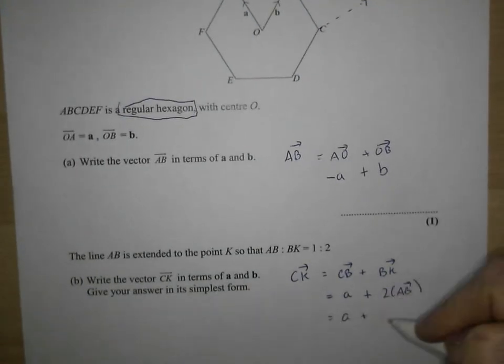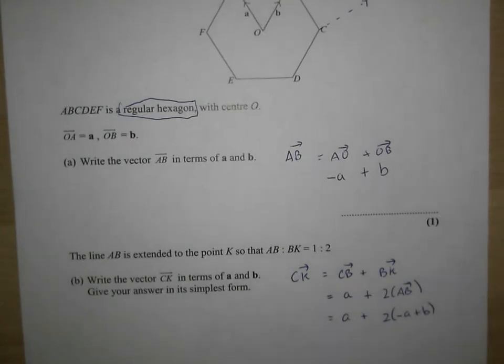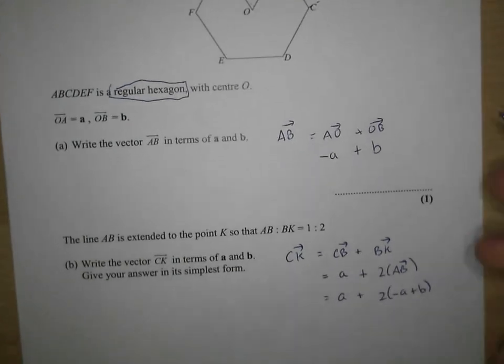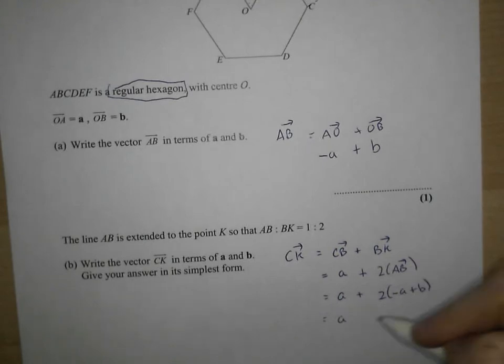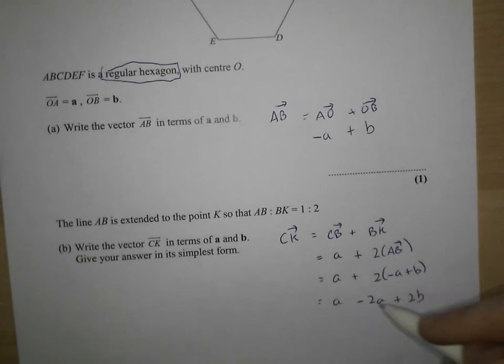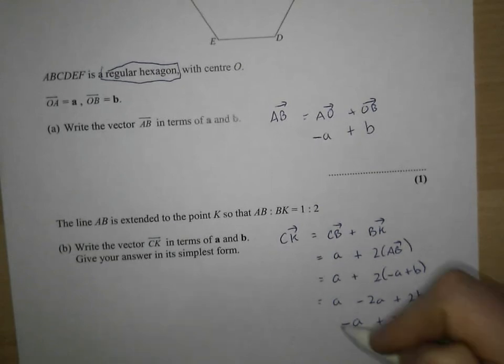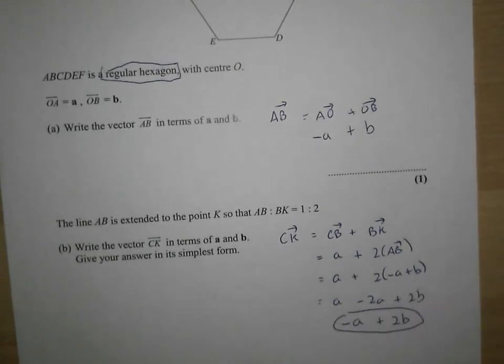So that's going to be 2 lots of minus A plus B. Now, I just multiply that out just like it's algebra. So I get A, 2 times minus A is going to be minus 2A, and 2 times positive B is going to be plus 2B. Tidy that up a bit. I get A minus 2A, that's going to leave me with minus 1A, and I get positive 2B. So I reckon my final answer is minus A plus 2B.